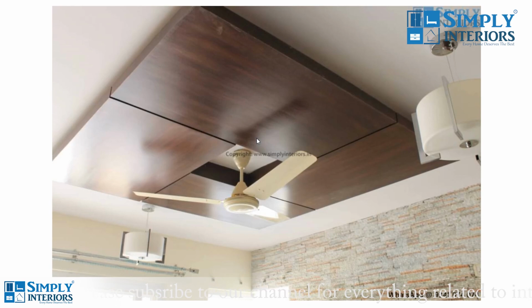This one is a veneer and polish false ceiling, very similar to the rectangular false ceiling you saw earlier, with a bit of a difference: the fan is mounted directly on the ceiling, and the wooden false ceiling is all around the fan. This has been done in veneer. The room is big, so this kind of ceiling can look very good in a bigger room.